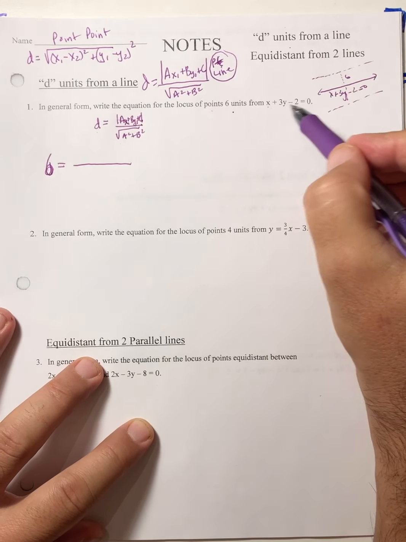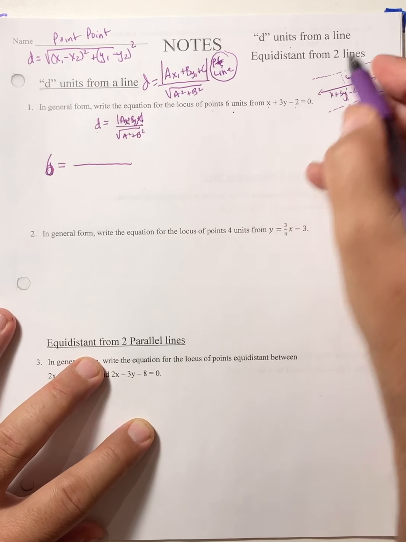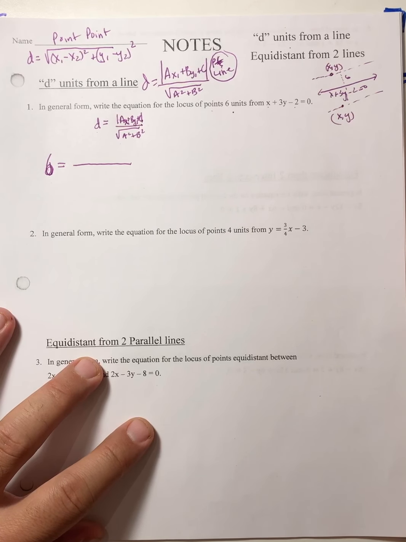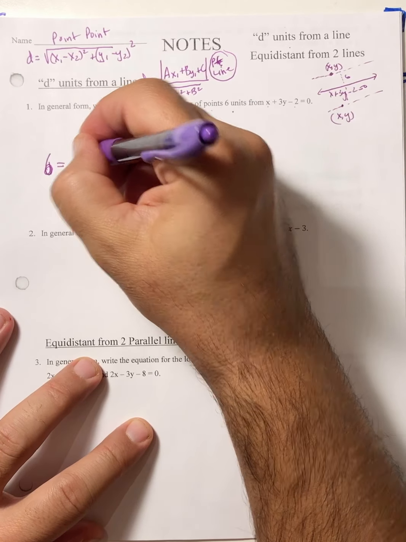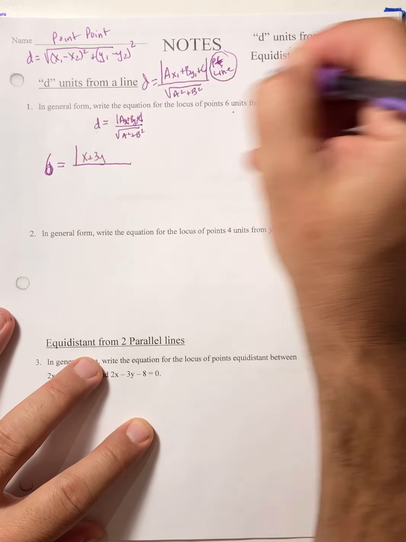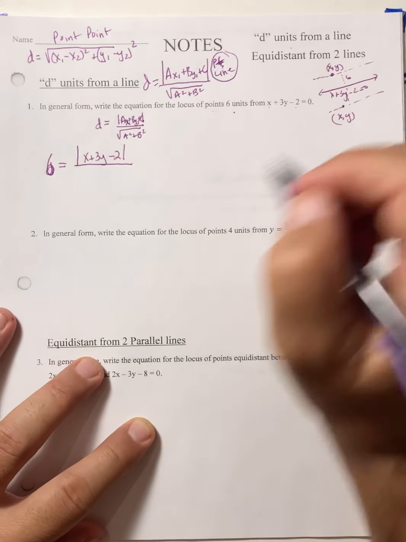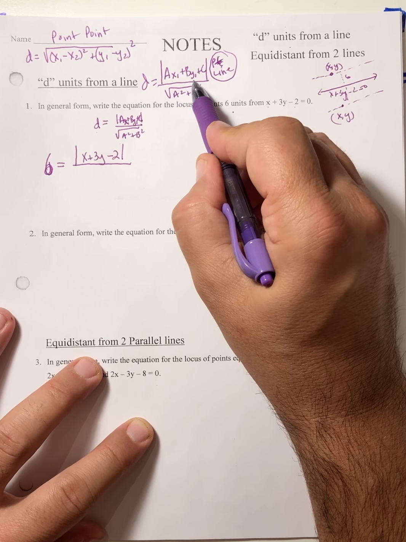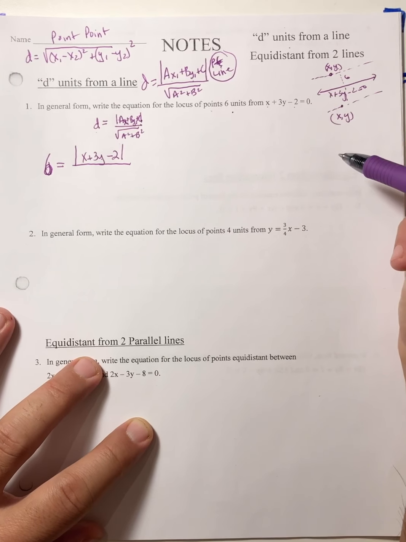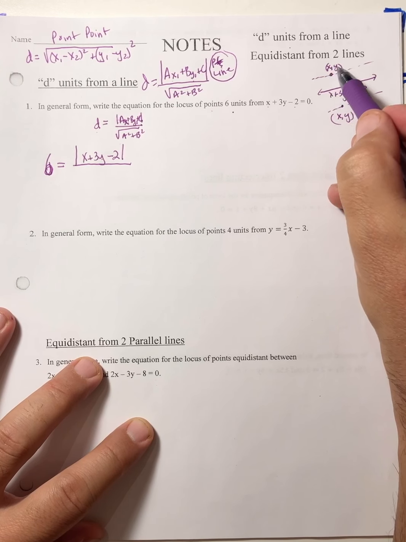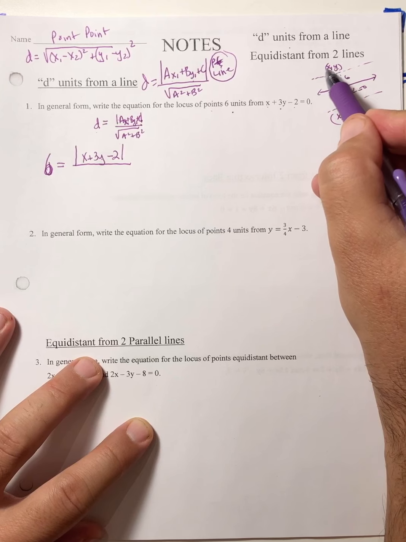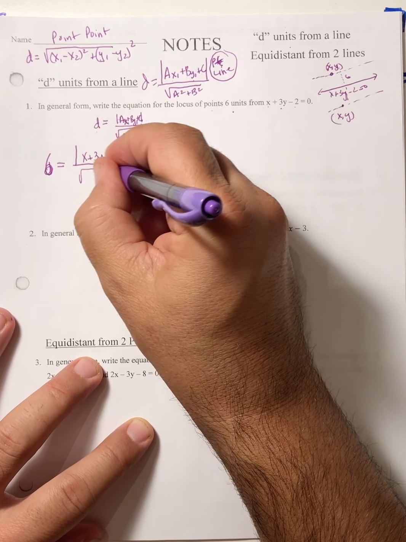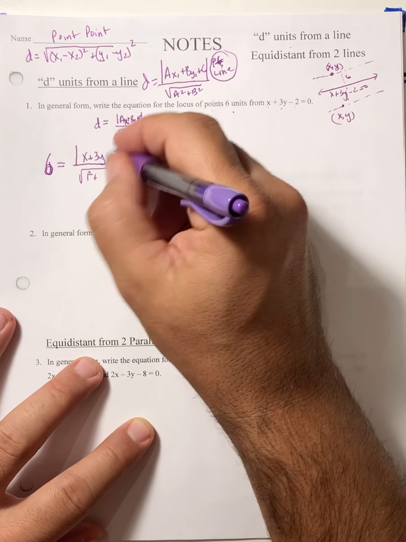And what's the equation of the line? Right here. Remember, we don't fill in the x and the y. That is your arbitrary point, x comma y. I'll show you how magically it appears. We get our 2 equations. So the absolute value of x plus 3y minus 2. I don't worry about the equal 0, because that's the formula. It's just ax1 plus by1 plus c. We literally fill in x1 and y1 with x and y. This x and y represents the x and y in this equation. And then over the square root of 1 squared plus 3 squared.